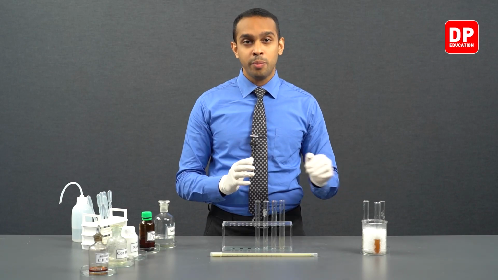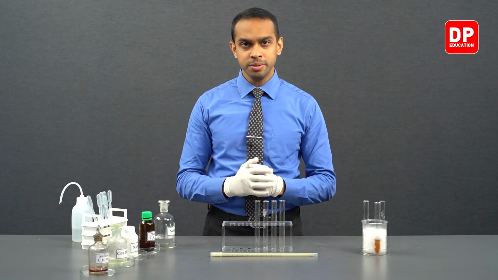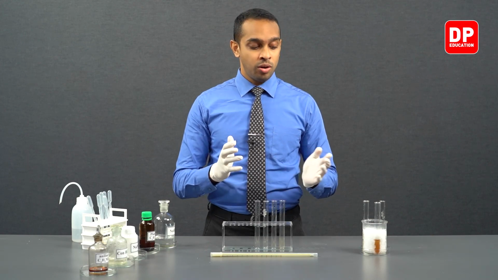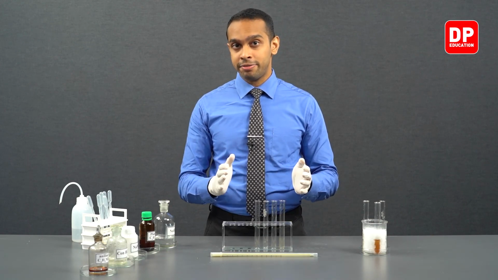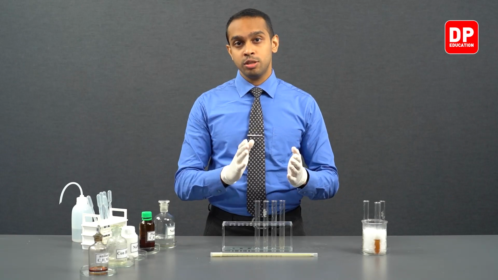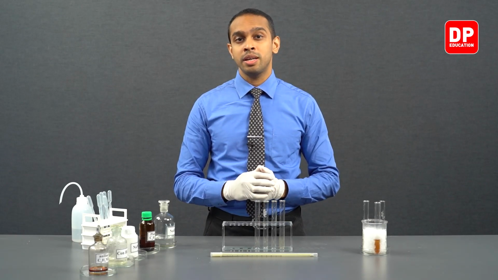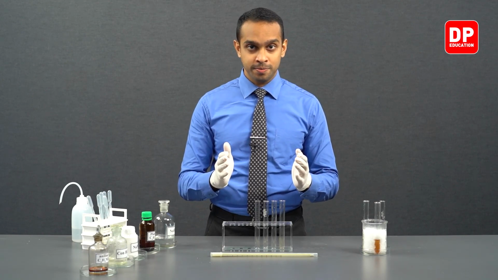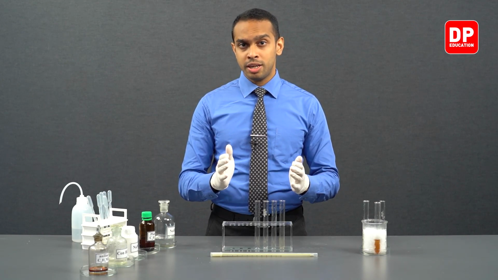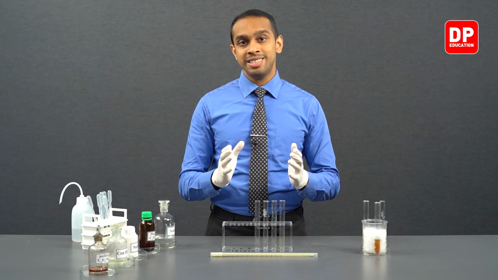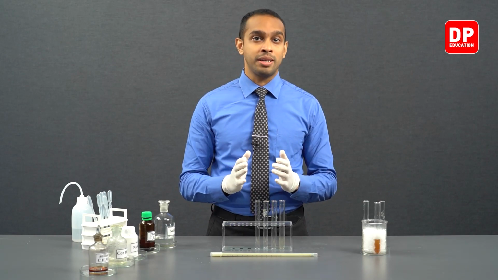While the samples in our test tubes cool down, let's talk about the reaction that is taking place over here. So we have aniline dissolved in hydrochloric acid, and to that sample we are going to add sodium nitrite. Sodium nitrite in the presence of aniline and HCl will produce benzene diazonium chloride.